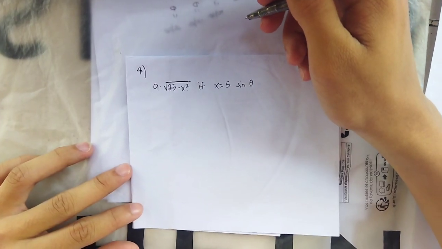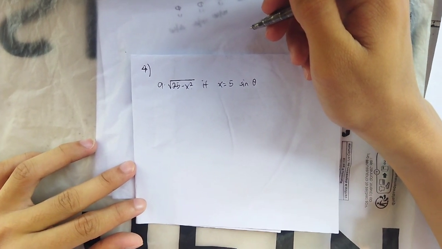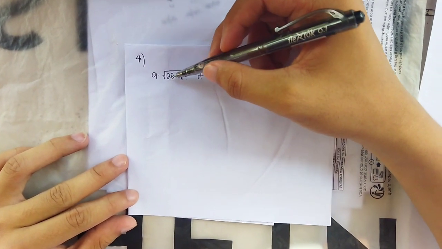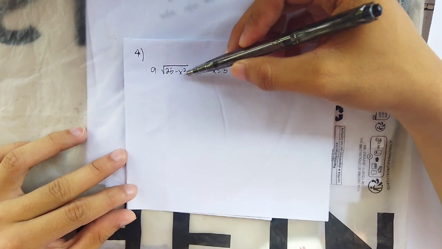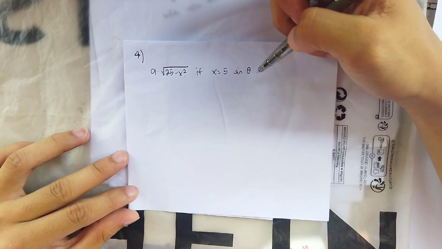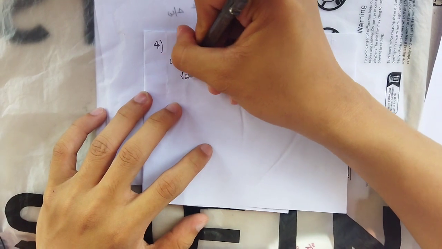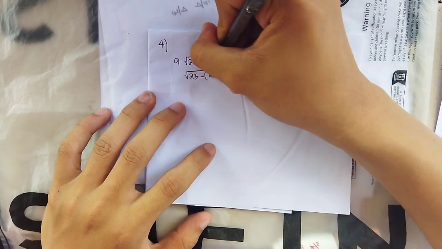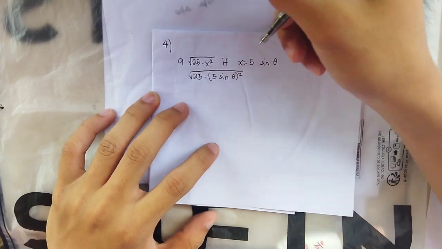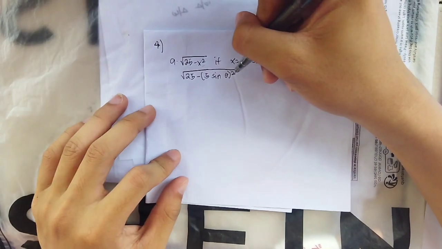Next is number 4. Simplify each expression for the given value of x. Assume the angle theta is acute. So we have here a problem A, which is square root of 25 minus x squared. So the given is x equal to 5 sine theta. So first we need to substitute. So we have square root of 25 minus 5 sine theta squared. Then 5 squared is equal to 25.